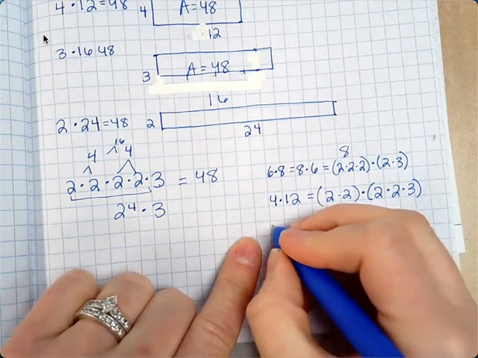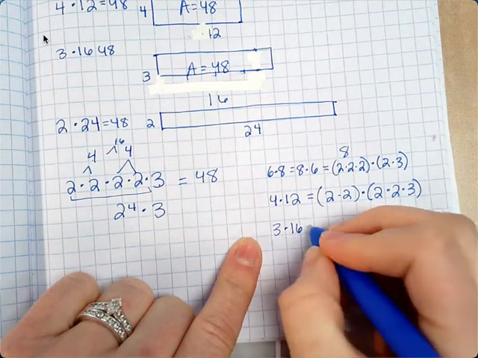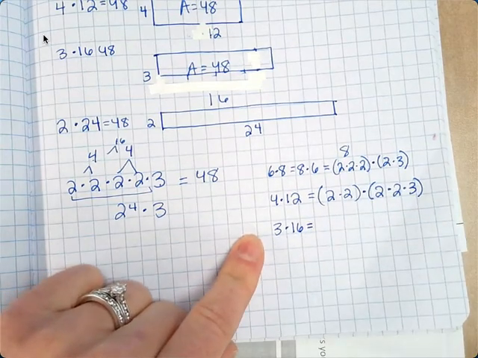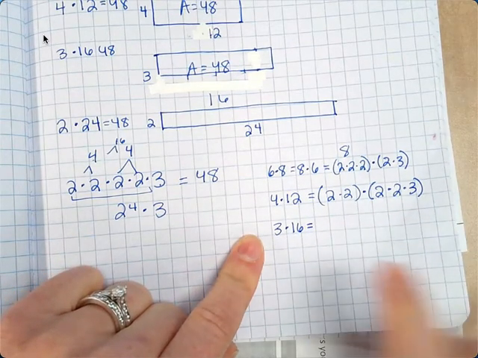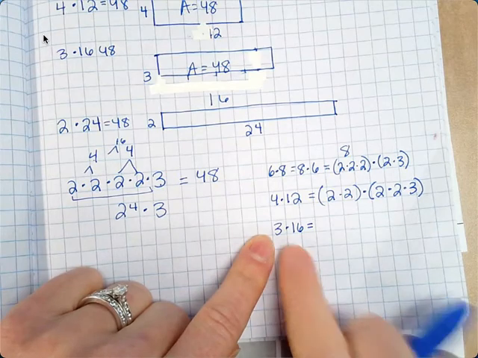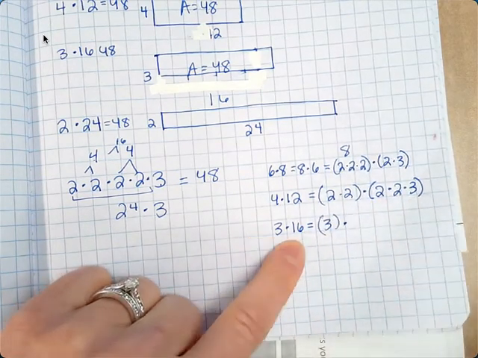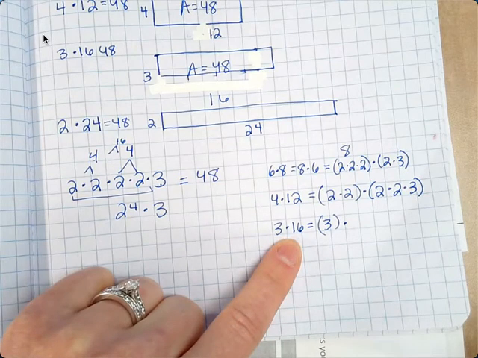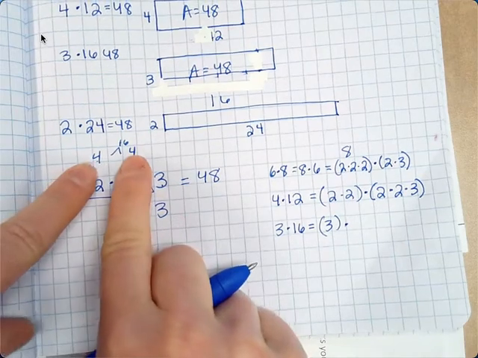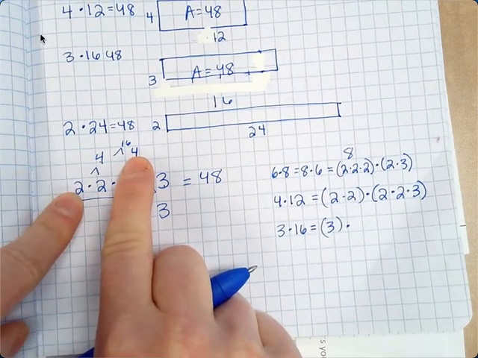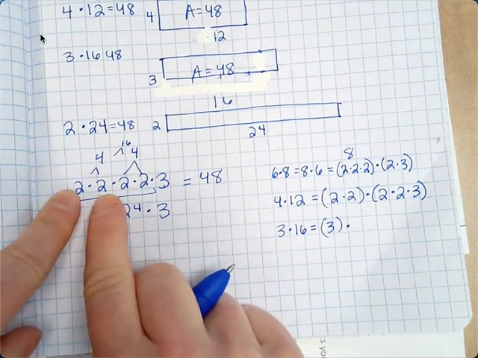Okay, let's do 3 times 16 and break that down. Can I do 3 with anything? No. So 3 times, how do we get 16? 4 times 4, which breaks down into 2 times 2 times 2 times 2.